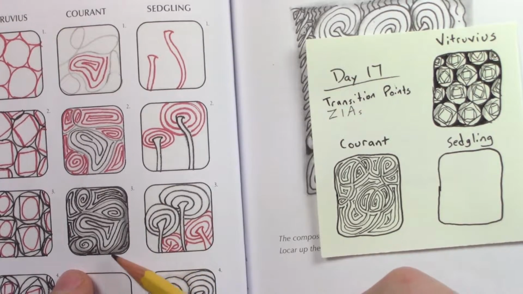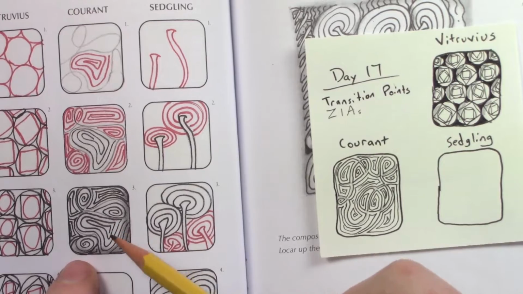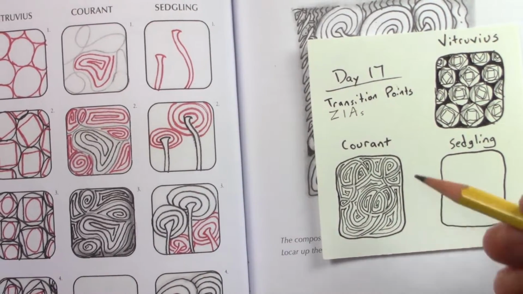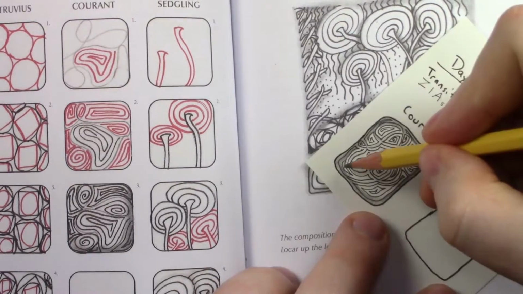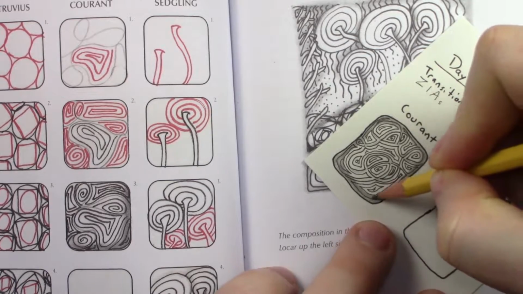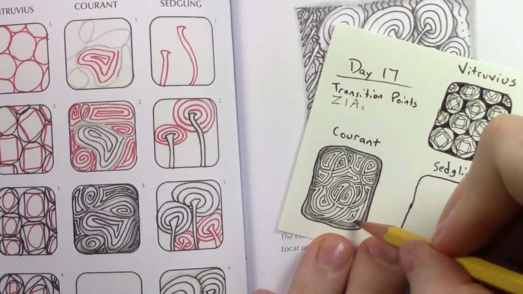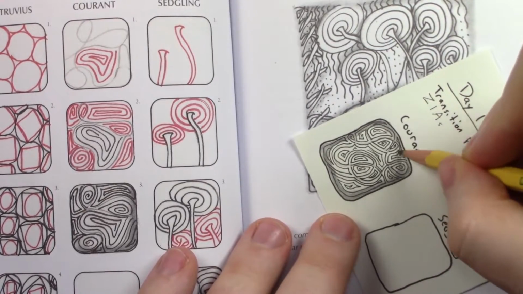What we've done here is just some rounding around the edges, or you could try to emphasize one particular loopy spiral if you wanted. I'm just going to go in and do some rounding around the edges. And if you don't remember what rounding is, you can go back and watch my video for day 11 of this series. That was where we learned about auras and rounding.